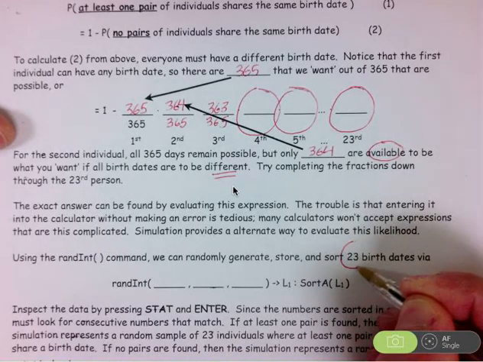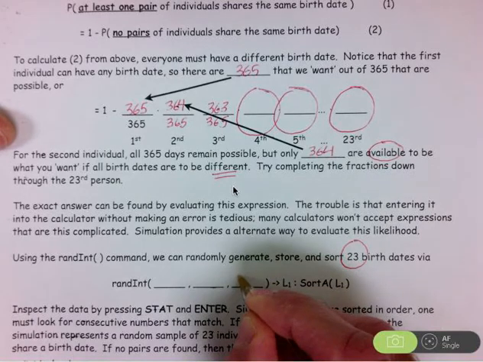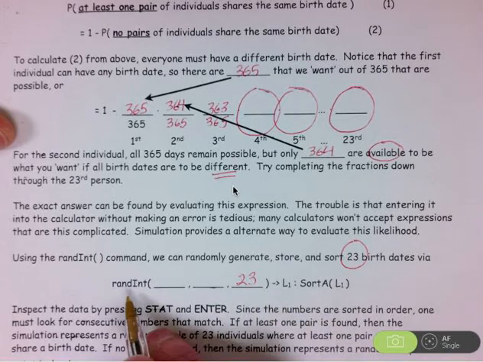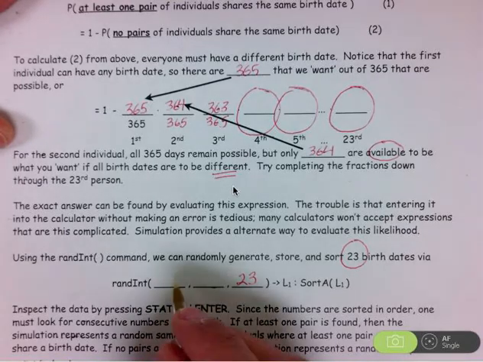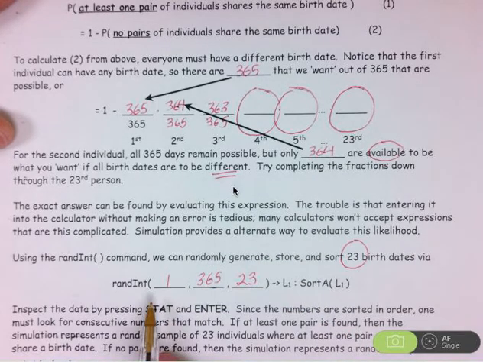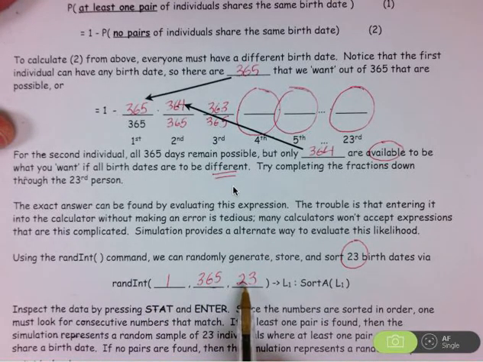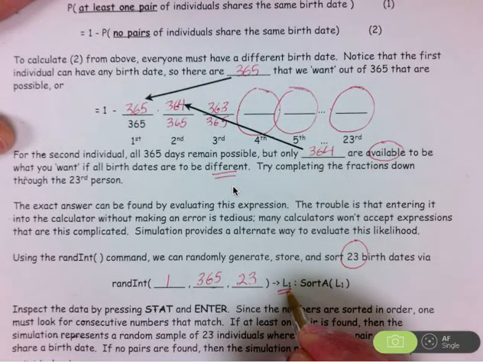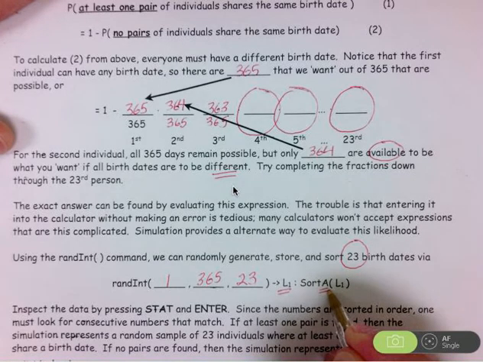So 23 individuals have to have birth dates selected for them. So the 23 goes third. That's the third argument in the random integer command. So I would offer the simplest way to do this is to assign birth dates 1 to 365. So literally what this command will do, it will generate 23 random integers. Those integers will be between 1 and 365, and it can include the 1 and the 365. So we're going to put those into list 1, and then we're going to sort this list ascending. So sort A, that is sort ascending.